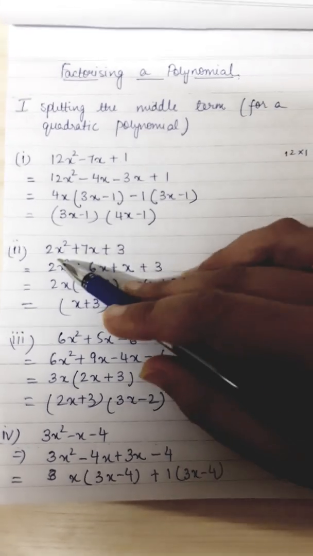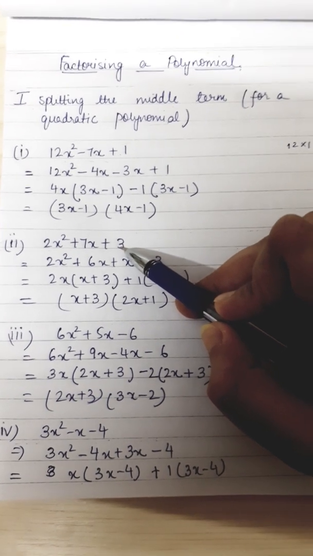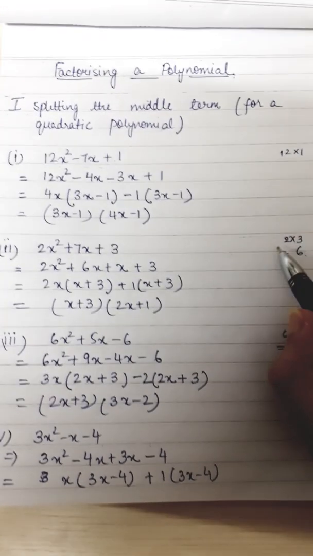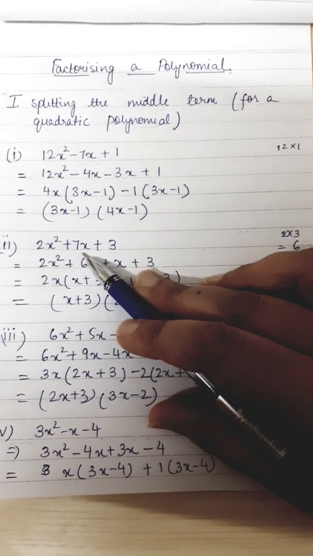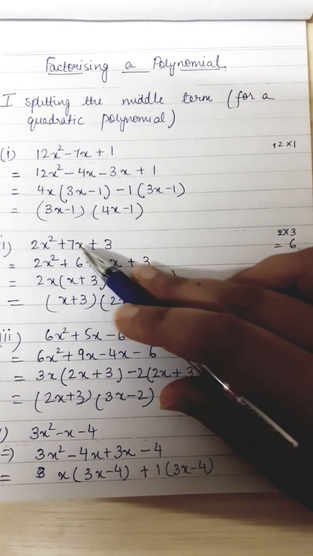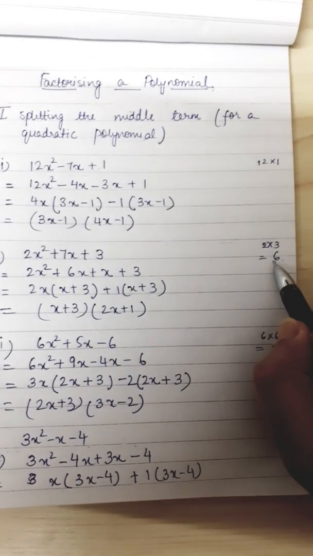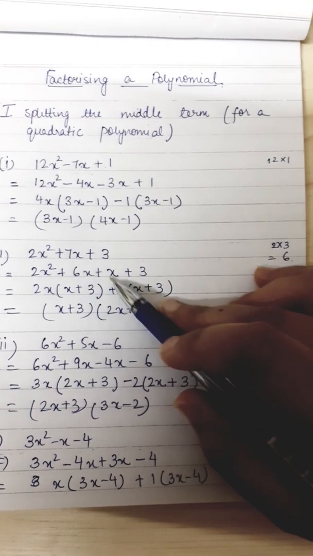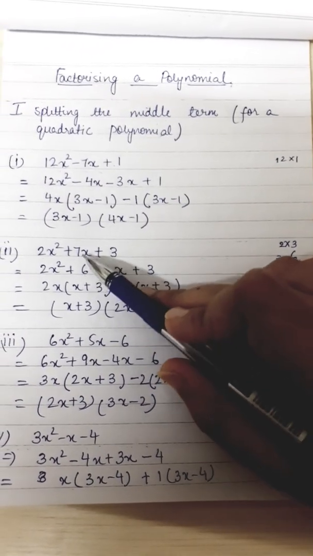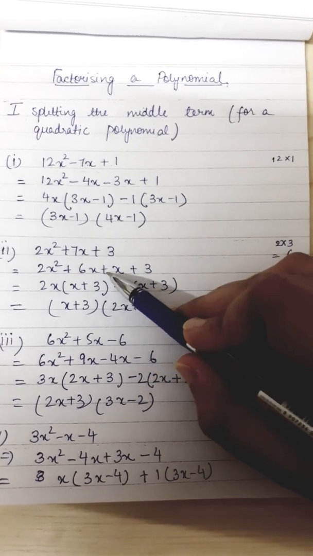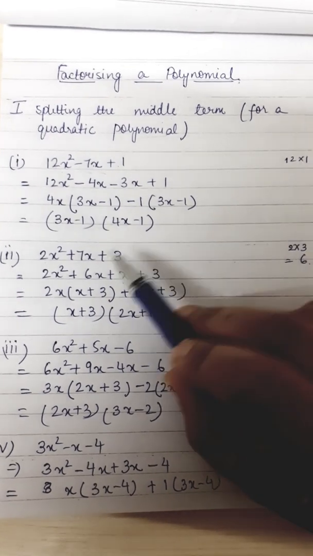The second one is 2x square plus 7x plus 3. Now the product of 2 and 3 is 6. So I have to split 7x in such a way that the terms add up to 7 and multiply to get 6. So 6 and 1: 6x plus x gives me 7x, and 6 into 1 is equal to 6, which is the product of 2 and 3.